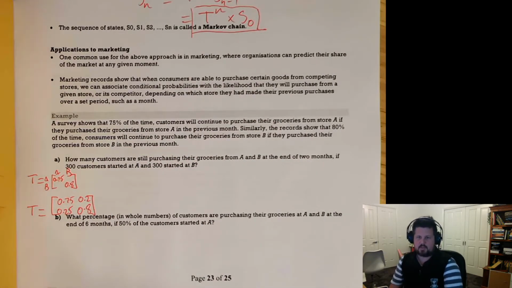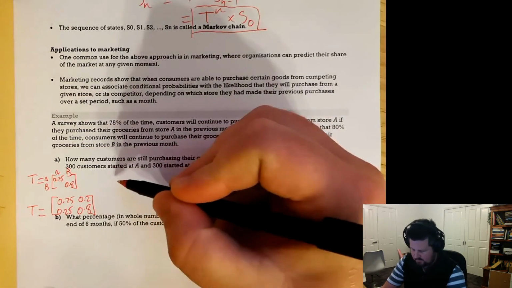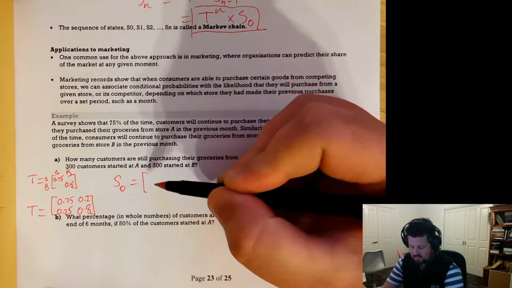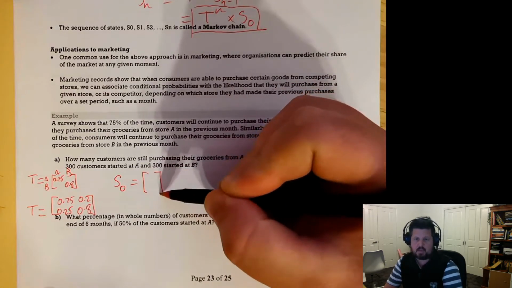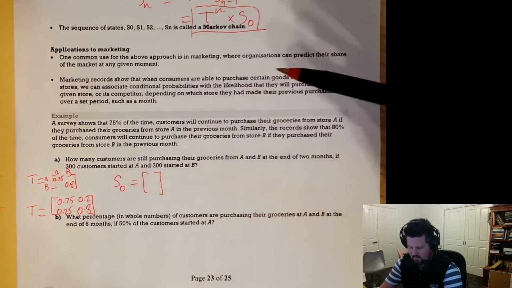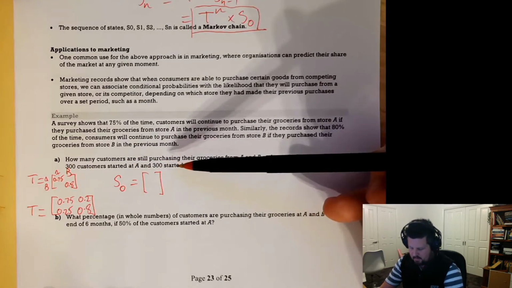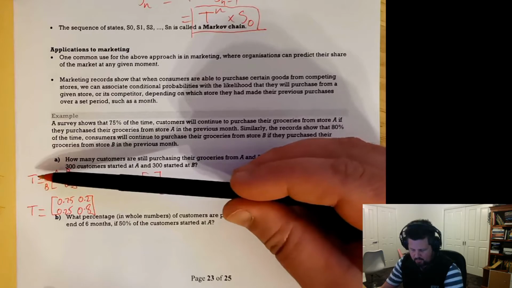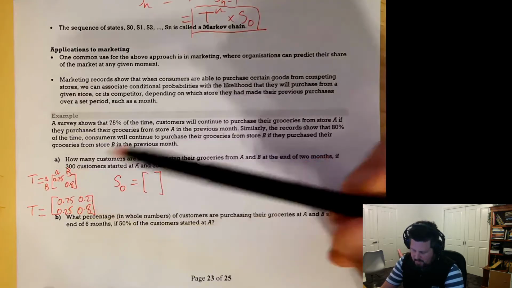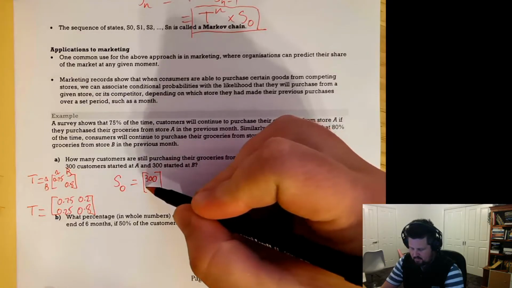Next, we're going to set up the initial state matrix. So the initial state matrix is S0. And this is how many people in this particular case at the start were part of store A and store B. The good news is this question says that 300 customers started in store A and 300 customers started in store B. Because the first row represents store A and the second row represents store B, A is going to be at the top, so there were 300 that started there, and there were 300 that started at store B here.